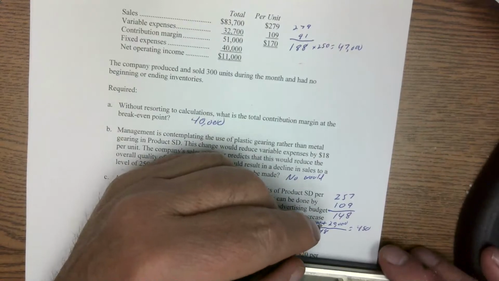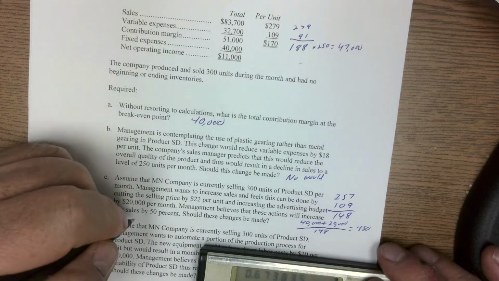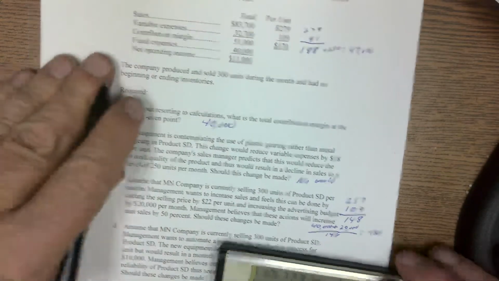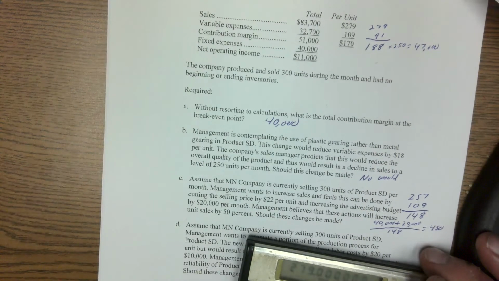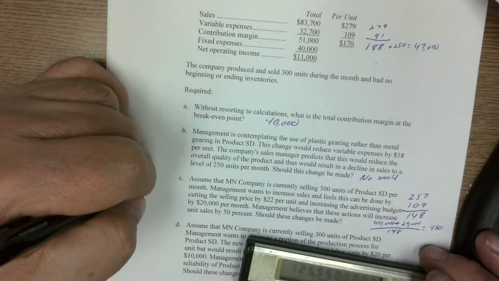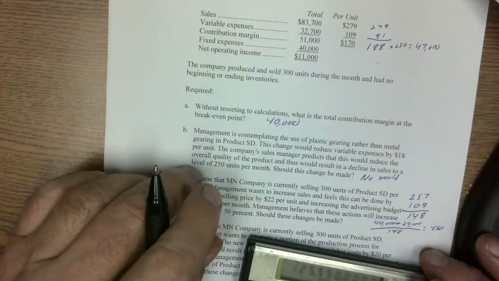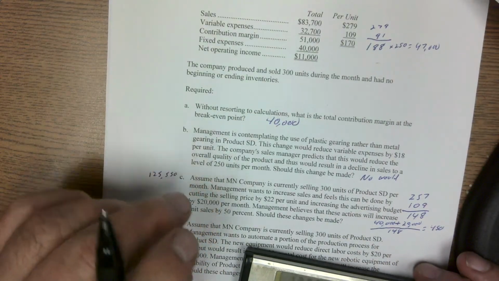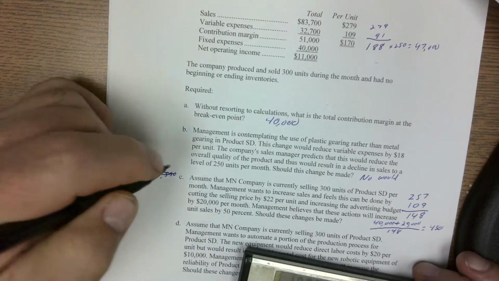Okay, so we still have, so it's going to work out. We should. Let's see now. So let me go over here and do 279 times 450 units is 125,550, and our variable costs are the same. I keep screwing this up. I apologize for that.